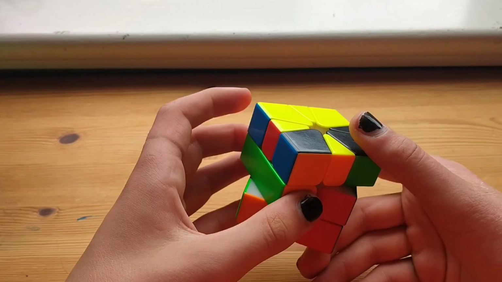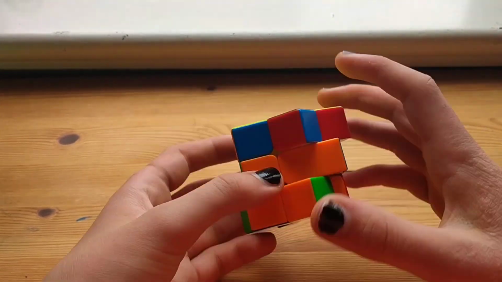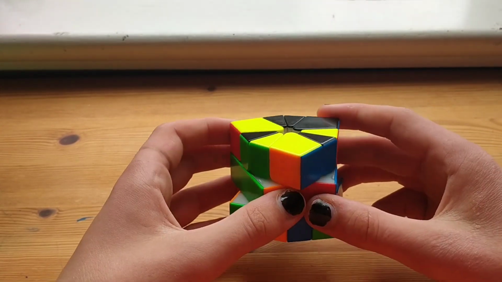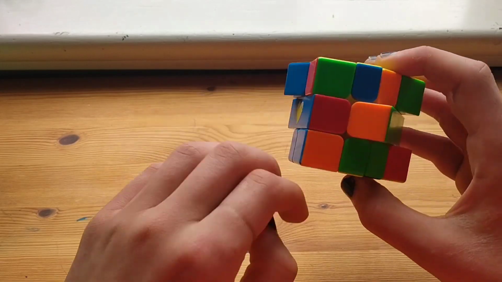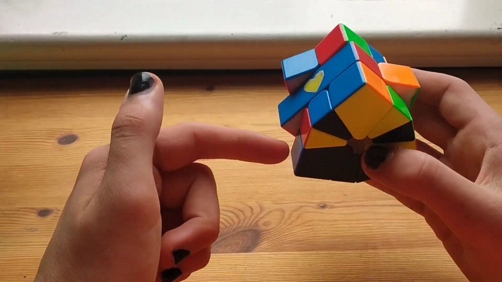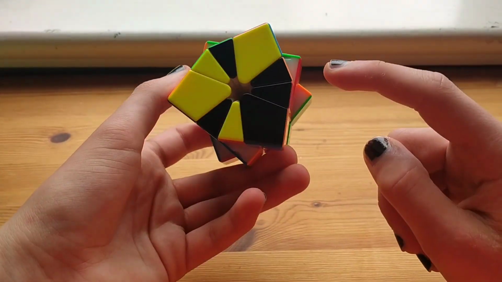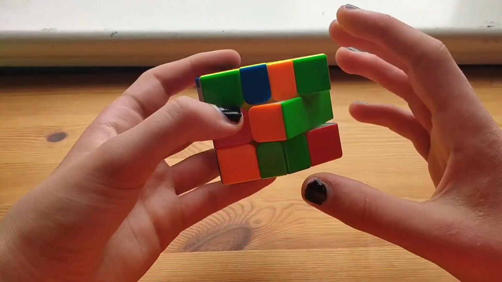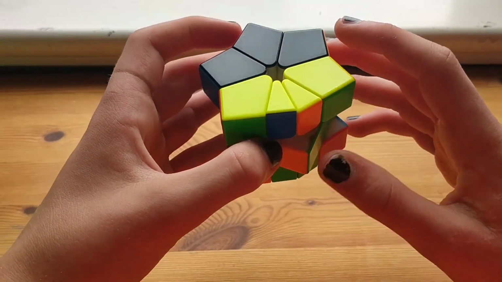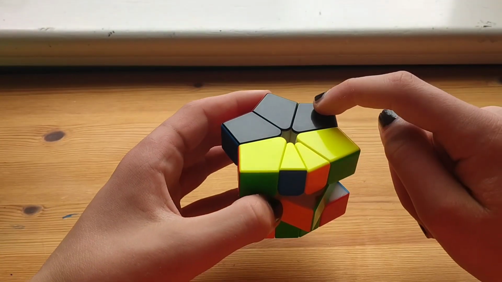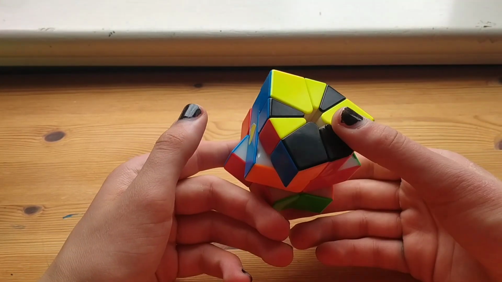And then, if I had another case, let's just give us a random scramble. Like here, I know orange will end up in the back. This orange corner will end up in the back left, and then this orange edge will end up in the front, and then this orange corner will end up in the back right on top. So it won't be a too bad first block.